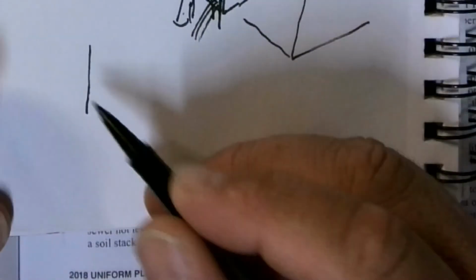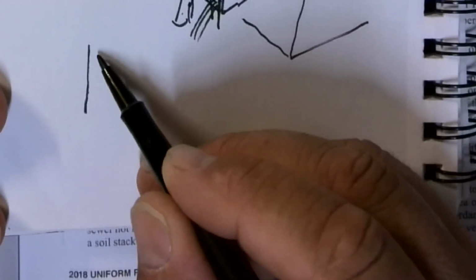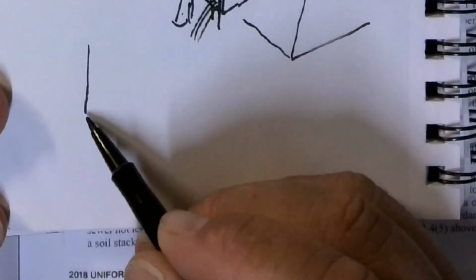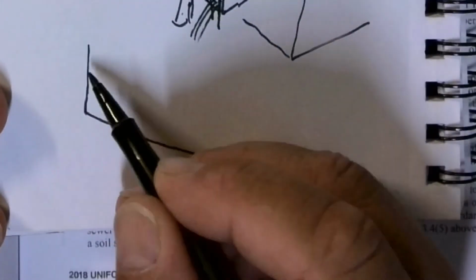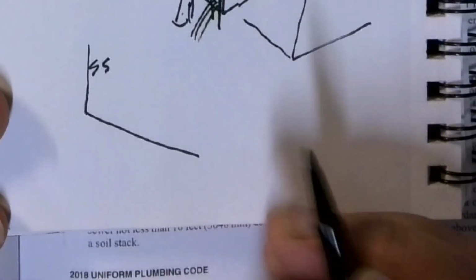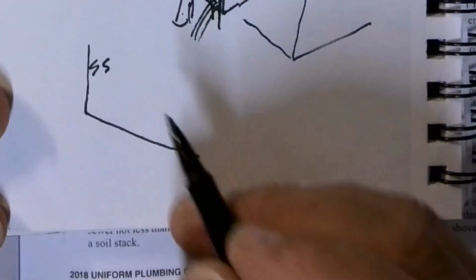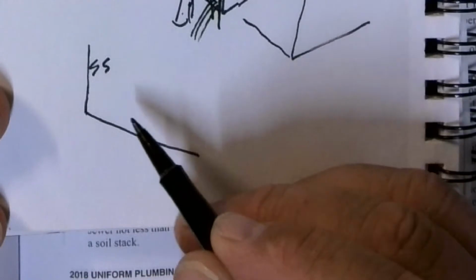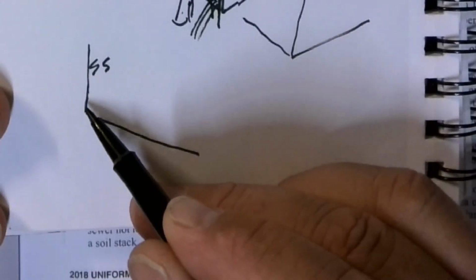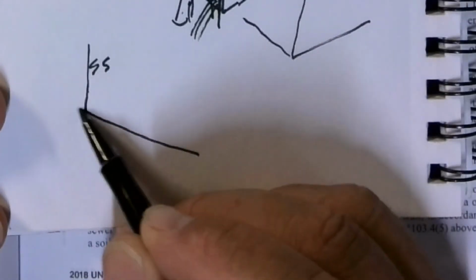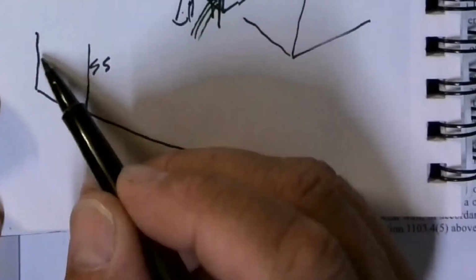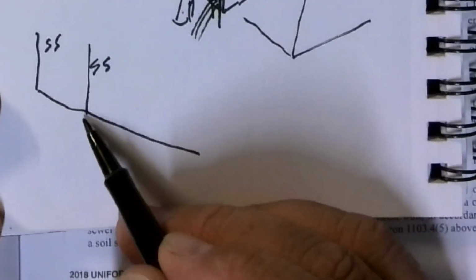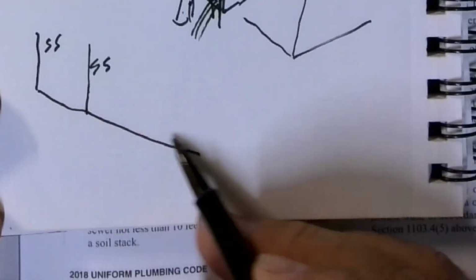So this is the building drain coming down, runs across, right? So this is our soil stack, okay? So that's your soil stack. And we can't tie into this, and we'll say that this is a soil stack too. Okay, so this is the last downstream soil stack before it goes to sewer.